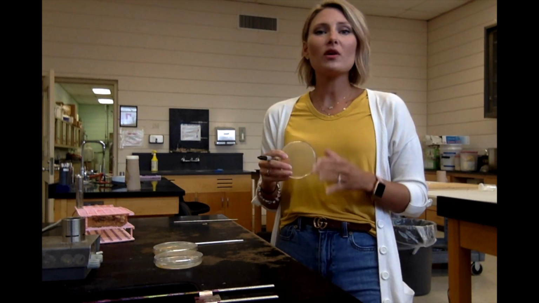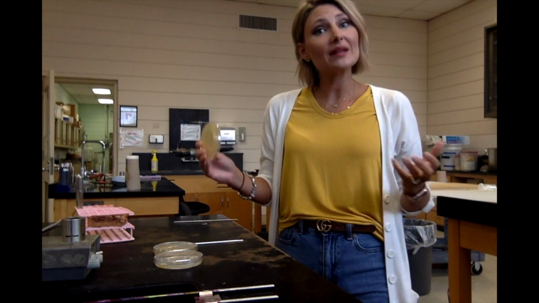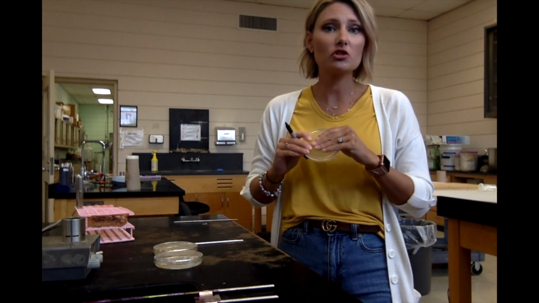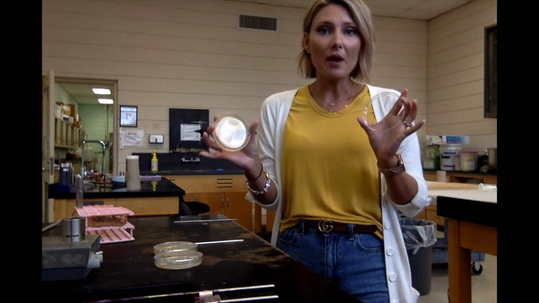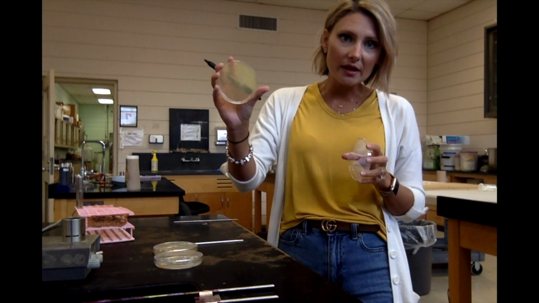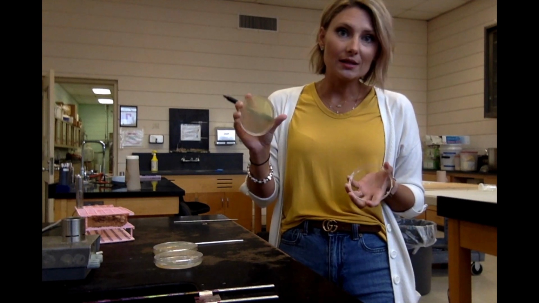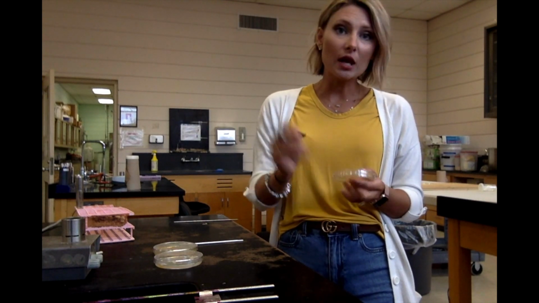Now, you always want to label the bottom of your Petri dish because that's where the bacteria is. That's where they're growing. They're growing on the media, and the media is in the bottom of the Petri dish. So if you somehow get the top and bottom separated, you still know what's in this plate. If you only label the top and they get separated, you have no idea what is in this plate, because a lot of times you're going to have a whole stack of plates. So we always want to label the bottom.